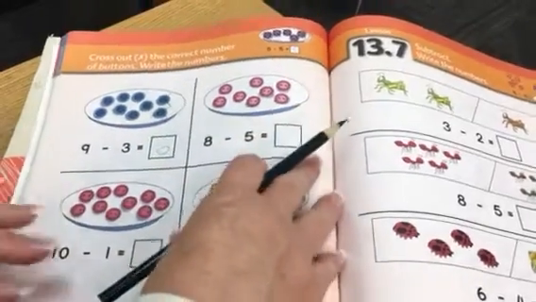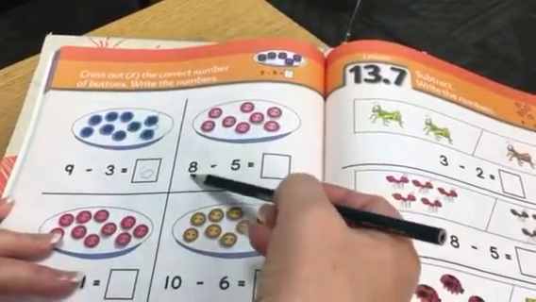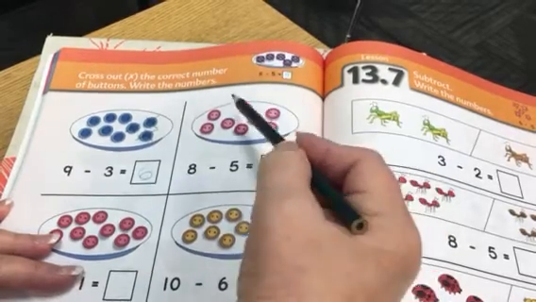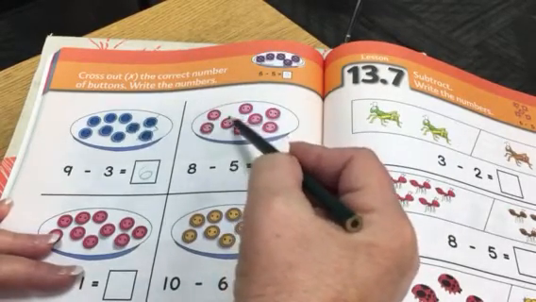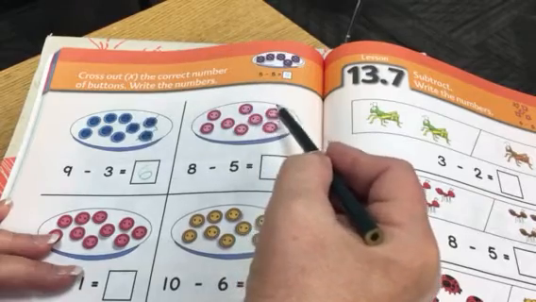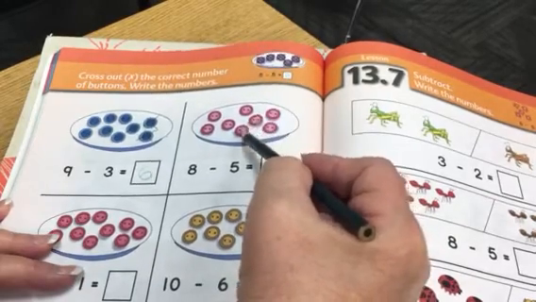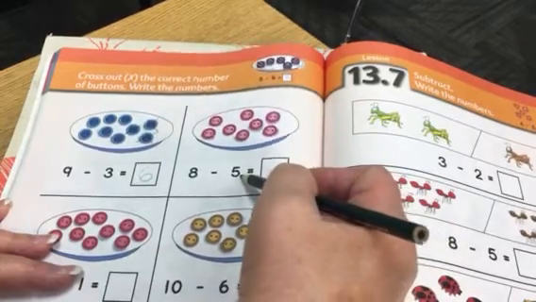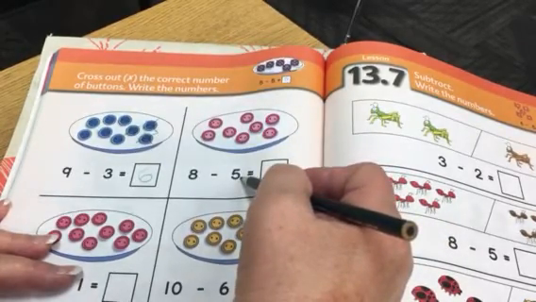Let's look at our second set of buttons. They are pink. My equation says I have a total of 8. Let's count and be sure. 1, 2, 3, 4, 5, 6, 7, 8. How many do they want me to take away? That's right, 5.